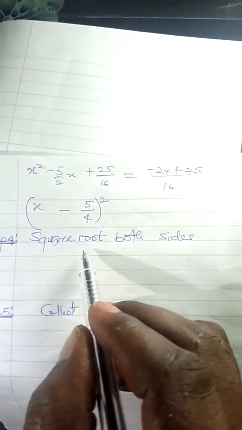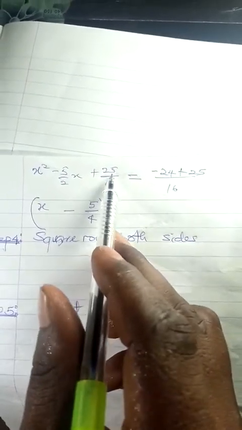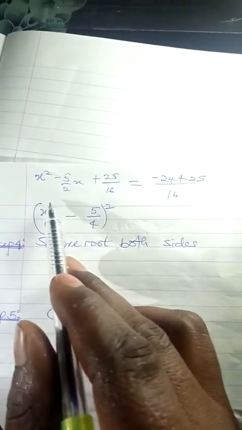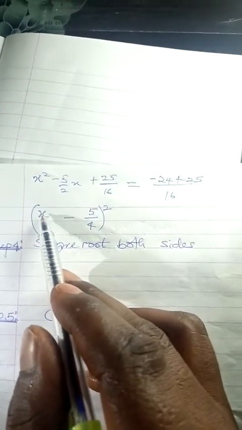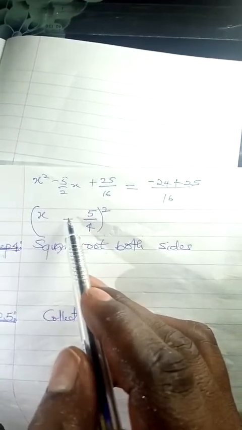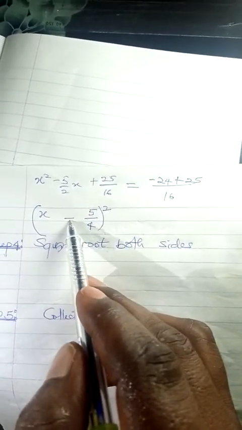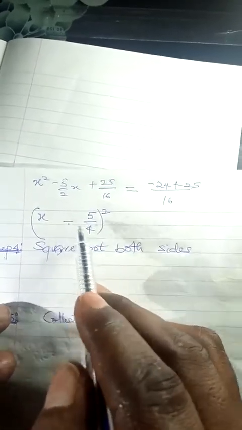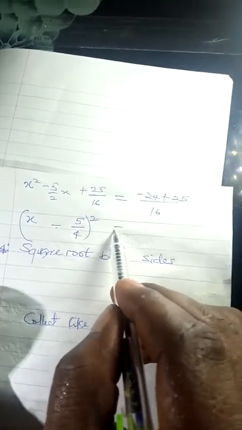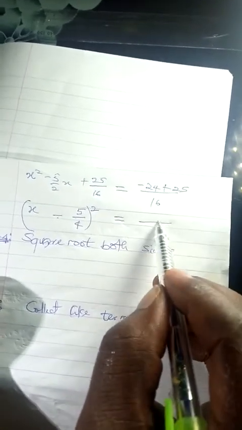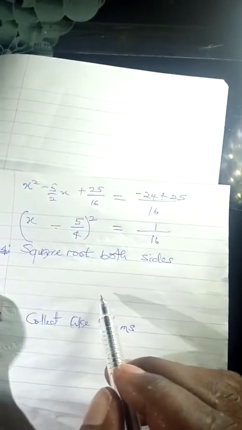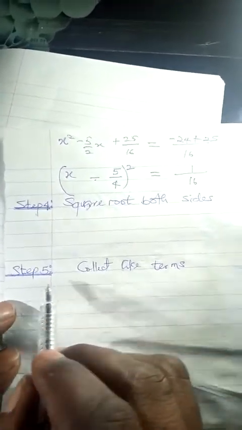Since the expression is a perfect square, once again, the square root of 25 over 16 will give us 5 over 4, and the square root of x squared is x. Now the sign we have here is negative. If it were positive, we would have positive at this point. That's the shortest way of simplifying a perfect expression. Now this will give us 1/16. Now the next step is step 4.